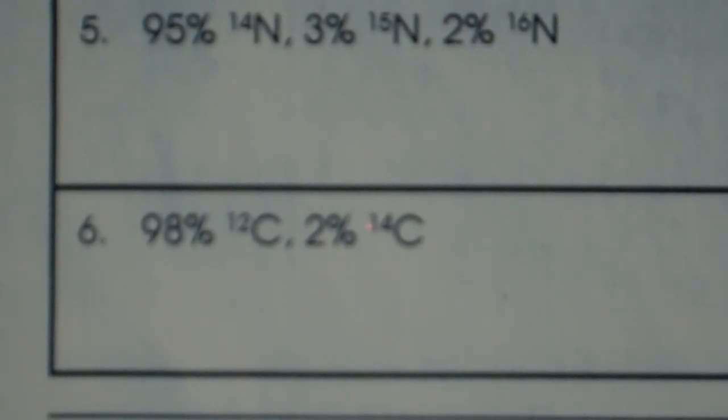The next sample, number 6, that's the one you're going to bring to class that you're going to work on your own. You have 98% of carbon-12 and 2% carbon-14. Make sure you show all your work and bring that problem to class.